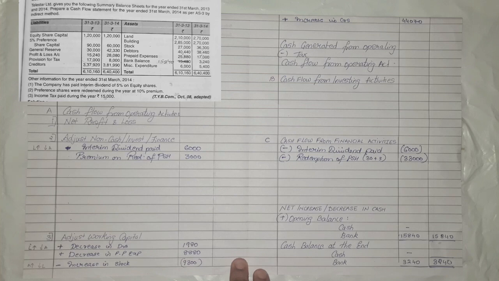So 30,000 was the decrease in the value and 3,000 the extra which we have paid. Whichever direct adjustments have nothing to do with the balance sheet, we pass the journal entry and make the statement. If the name appears in the balance sheet, we create an account and try to see what difference is available there. Okay, third adjustment: income tax paid during the year is 15,000.